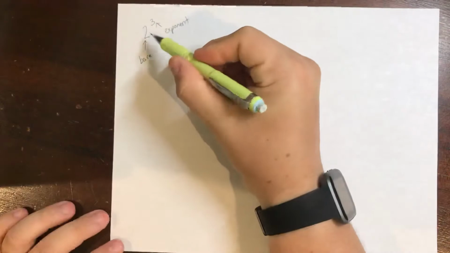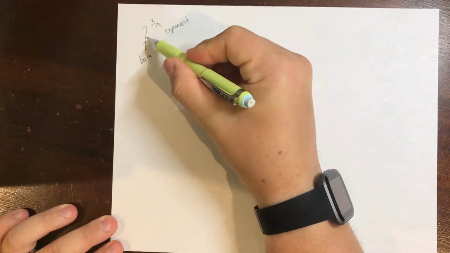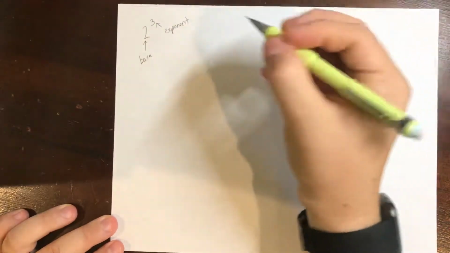So what does an exponent mean? An exponent is a shorthand way of saying how many times we're going to multiply a number by itself. So in this case, we have 2 and we have an exponent of 3. So this 3 says that we're going to multiply 2 by itself 3 times.